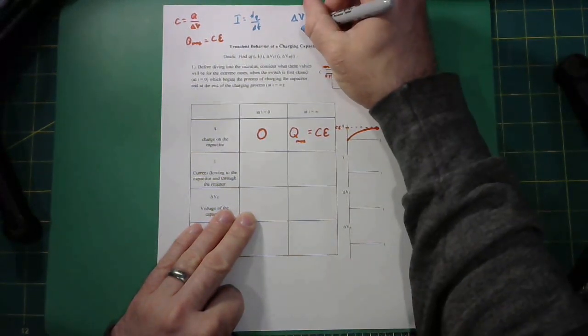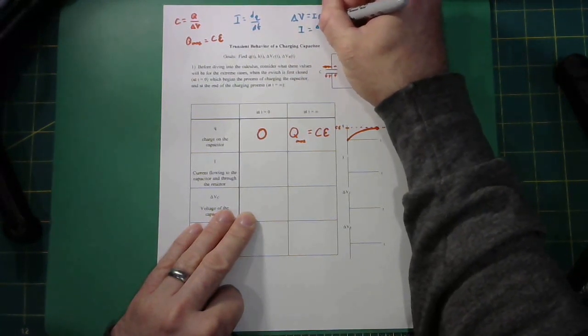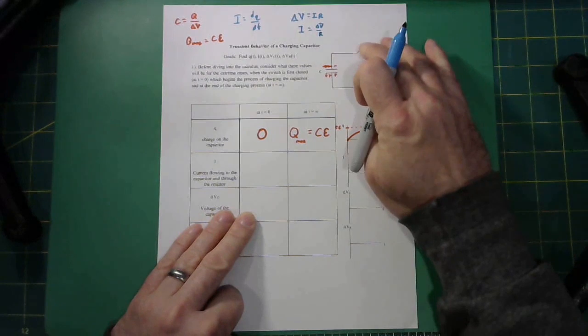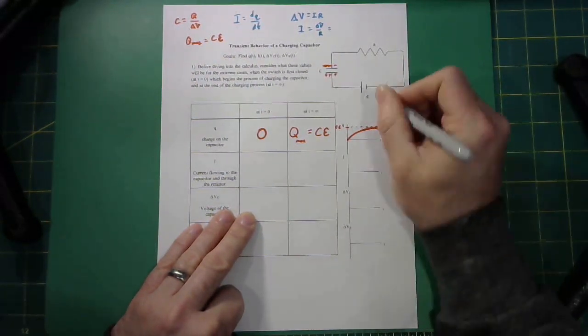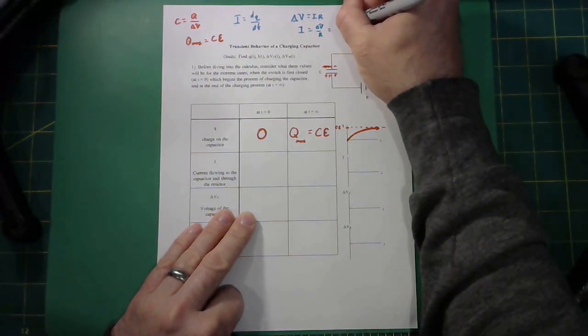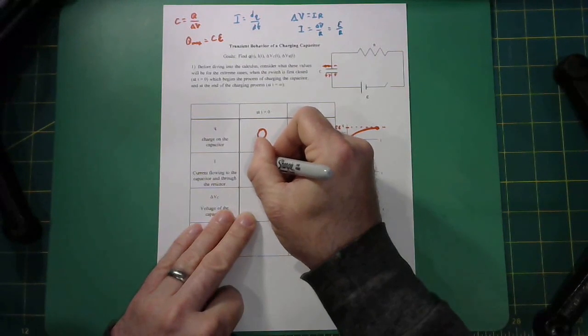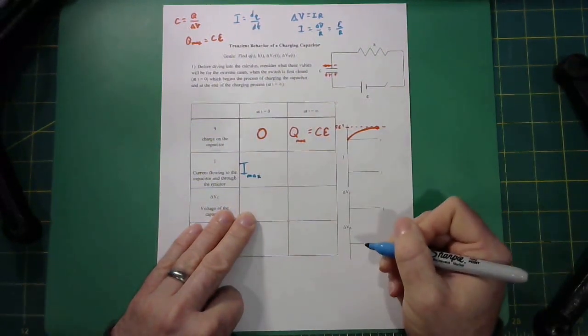So the current, if I rearrange this, I would be delta V over R. But the delta V is just the EMF of the battery in that first instant, when I first close the switch. And so it's going to be the EMF over R. That is the maximum current, the current at the start.